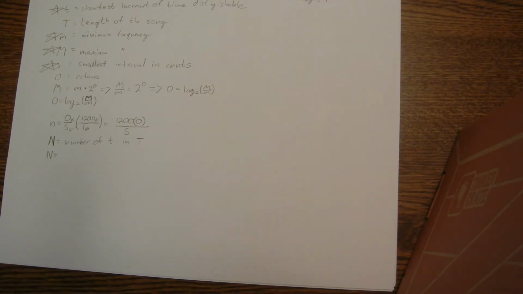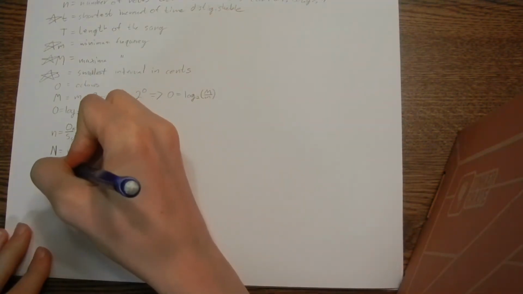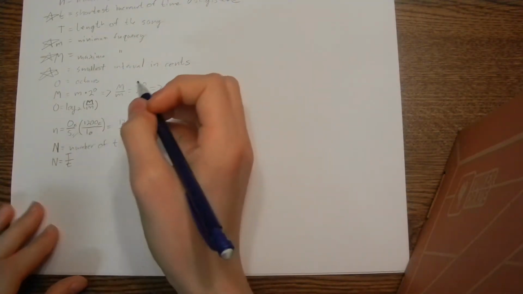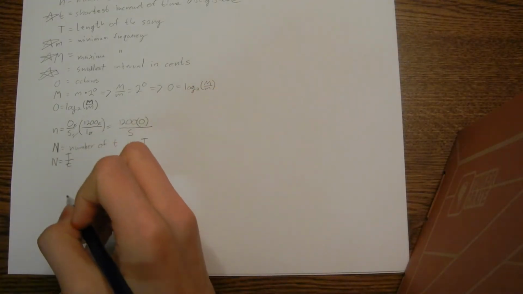Big T is the length of the song. Little t is the shortest increment of time distinguishable. So little t is going to be very small, and big T is going to be decent sized. And if you do a decent sized number divided by a little number, you get a bigger number. So it must be big T on little t. That's the kind of logic that I use. It works. Okay, now that we have that, we can do f of t.